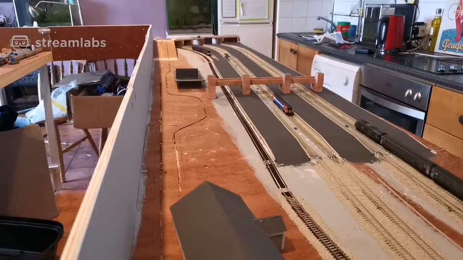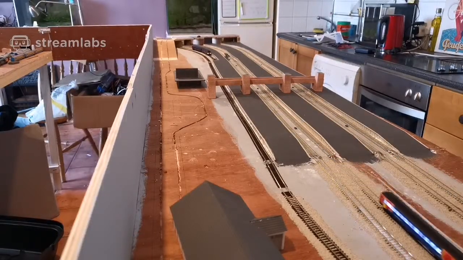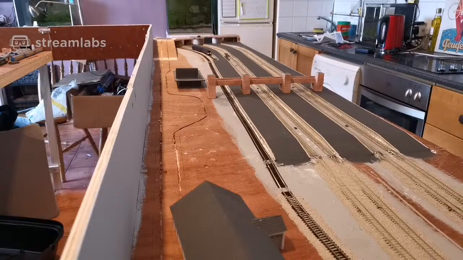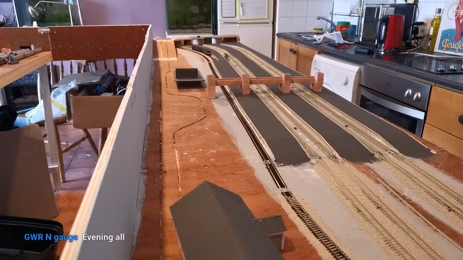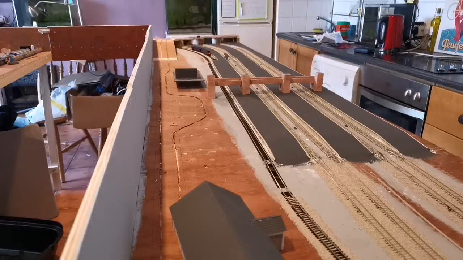Right, everybody. I'm going to finish it all, and the trains will pop themselves into the bay where they're heading for. Everything will then stop, ready to be saved for next time. That's it.